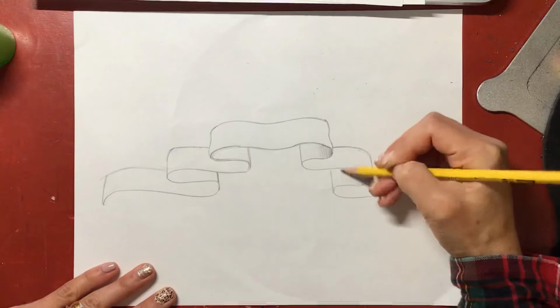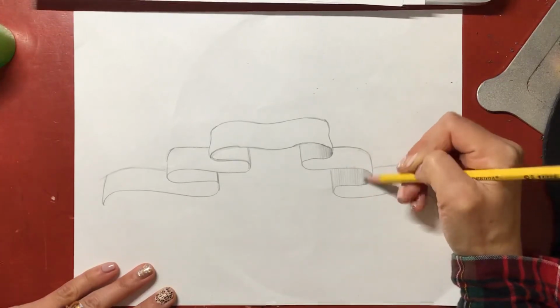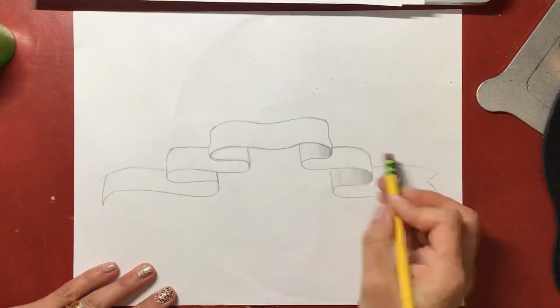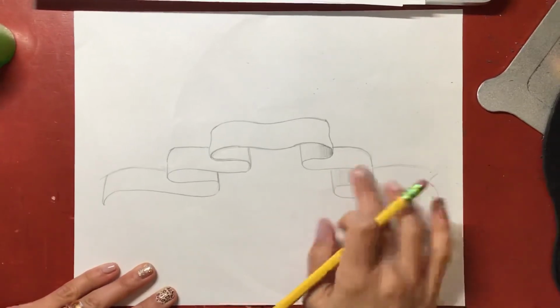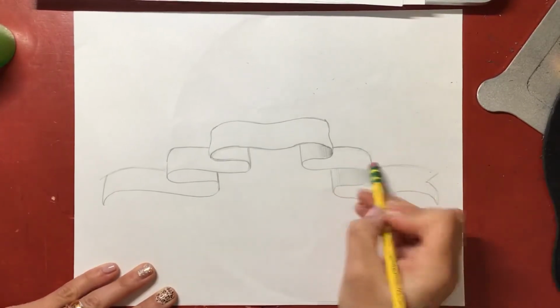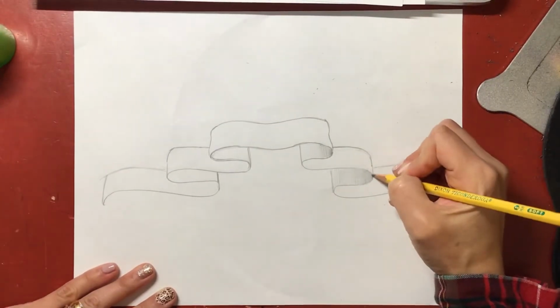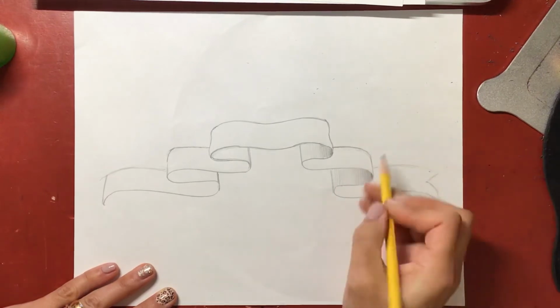And I start out kind of quick and then I clean it up. So I start by just blocking in the shading and then I clean it up by smoothing it out and erasing any pencil lines that go outside of where I want them to. Okay, I will refine it. So I start by blocking in the shadow and then I refine it.